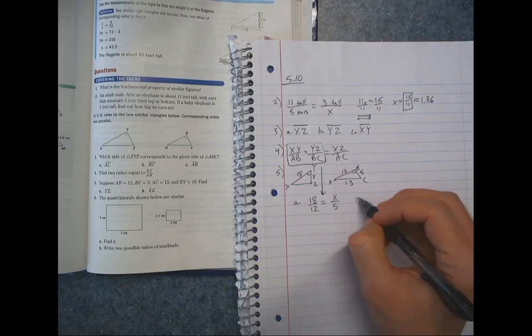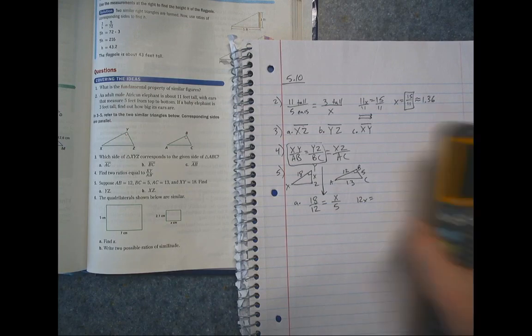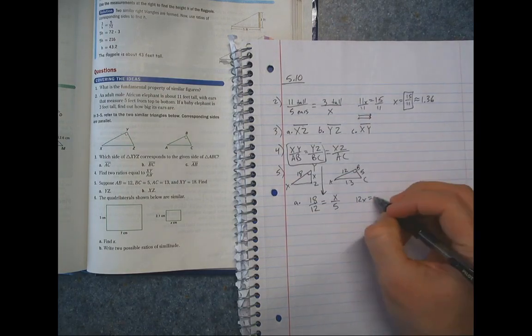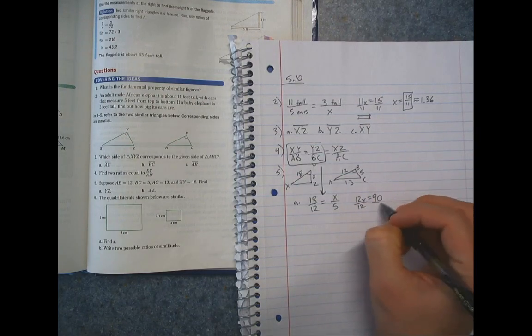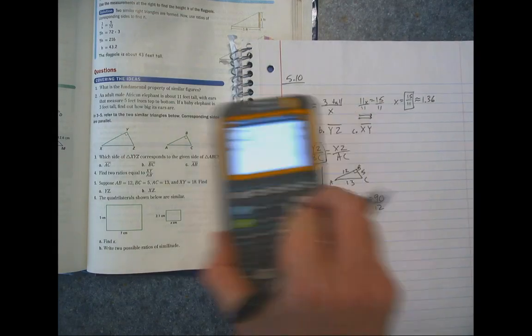So we're going to have 12 times X is 12X. And then we have 18 times 5 is 90. And we'll go ahead and divide that by 12. And we get 7.5.